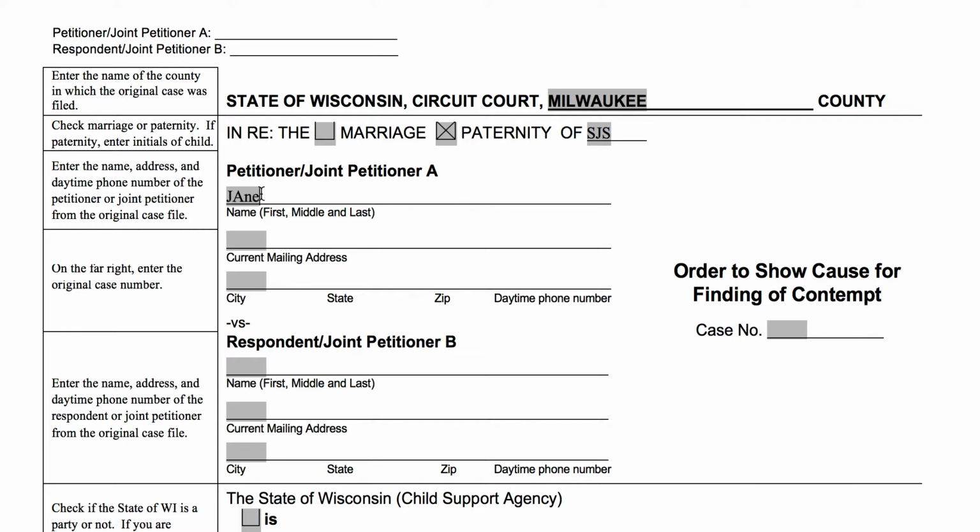So we're going to put in our fictional people who were following, Jane Doe and John Smith, and I'm just going to put in their information here. You'll put the address for the petitioner or joint petitioner A, and make sure this is a mailing address. So if you have a P.O. box or if you get your mail at someone else's house, you'll want to put the best place for the court to send you mail. And she's got a daytime phone as well.